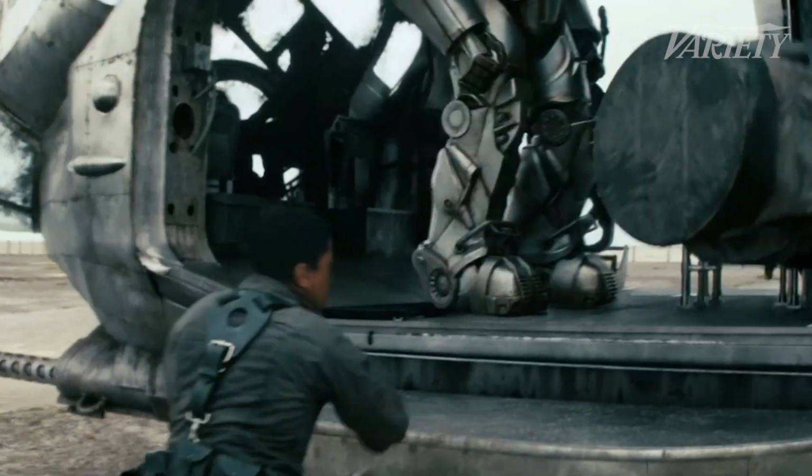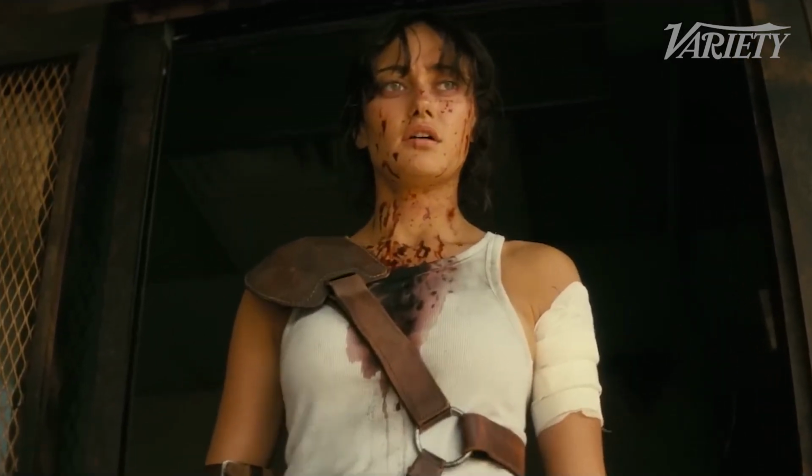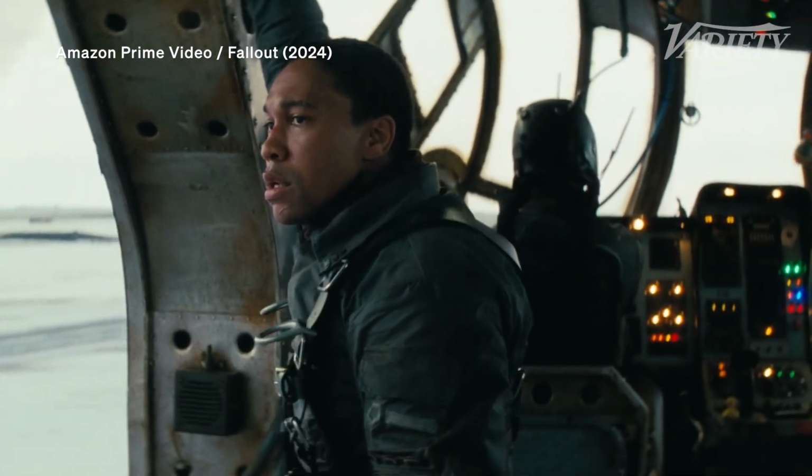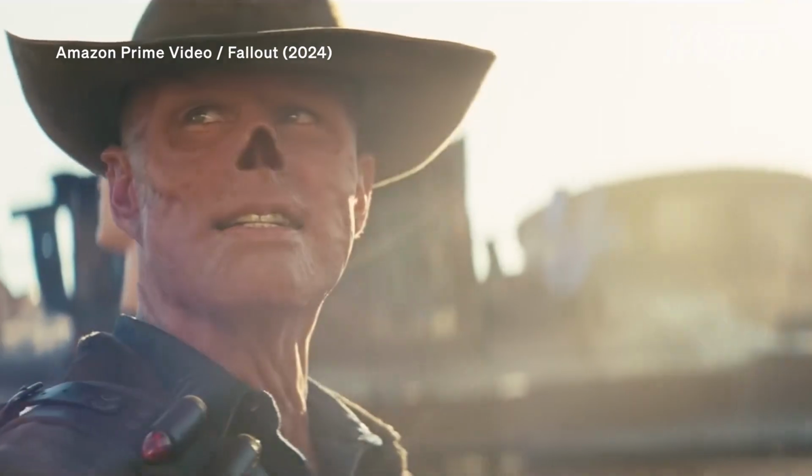The first episode is a great introduction of our three main characters. There's Lucy, who lives in the vault, starts out at least for her, she's this innocent person. And then there's Maximus, who is with the Brotherhood of Steel, so his journey gets set up. And then there's the Ghoul, which is a character that is more of like a gunslinger, I guess you can say.